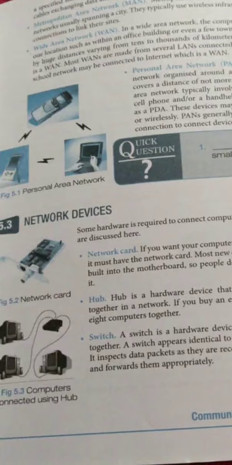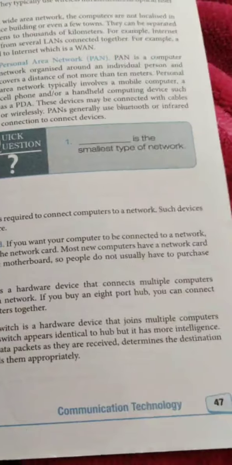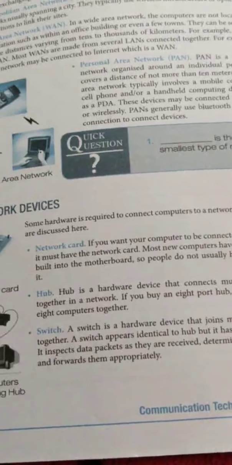Then there are network devices. Network card is there; just now I told you about the network card. Network card, hub and switch. I will be sending you a presentation, and that presentation will cover all these three devices. And for your understanding, I can explain it as follows.